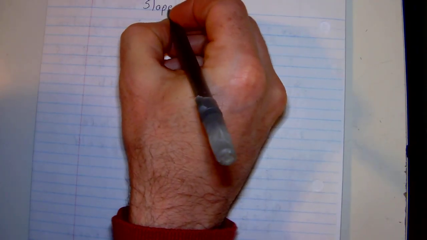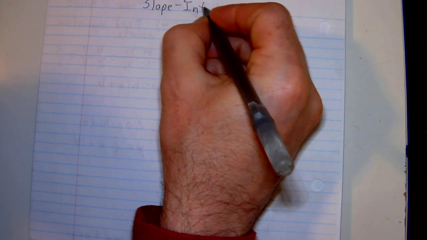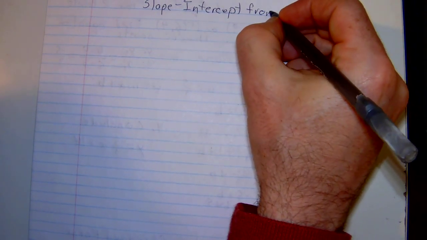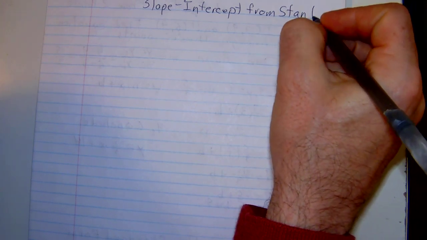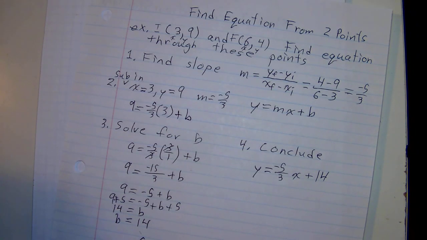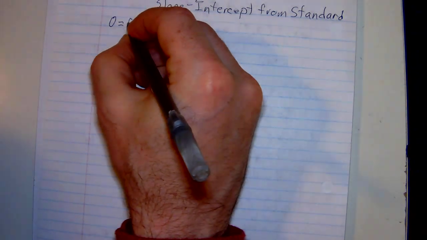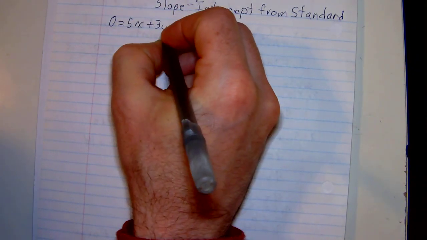Next skill is slope from standard form. So how do we take standard form and get slope-intercept form? I'm actually going to continue to use this one here, 5x plus 3y minus 42, because that way it's easy to check our work. So 0 equals 5x plus 3y minus 42.